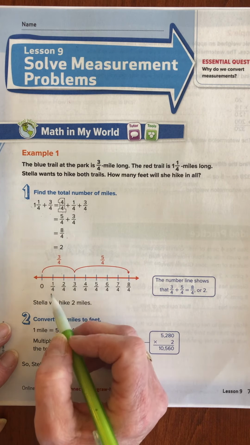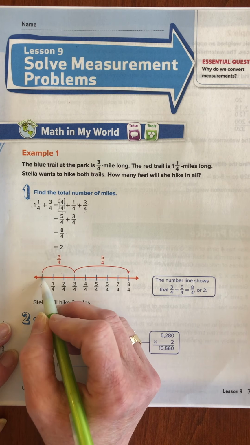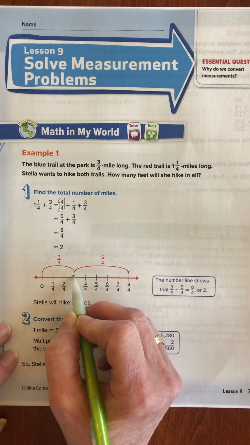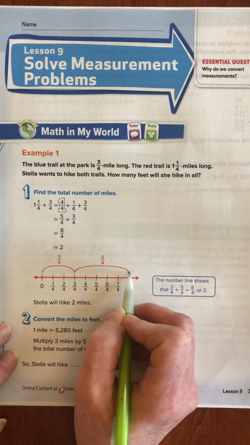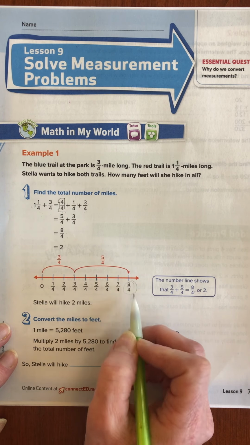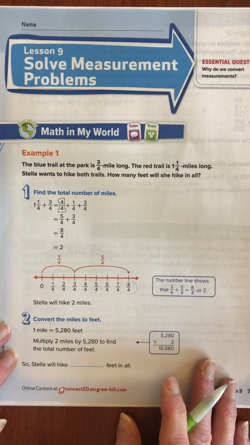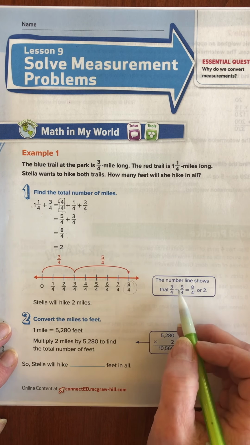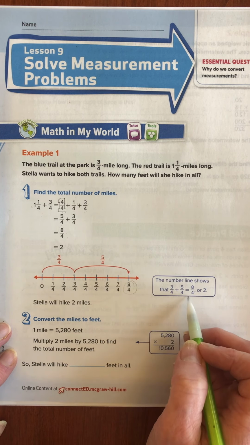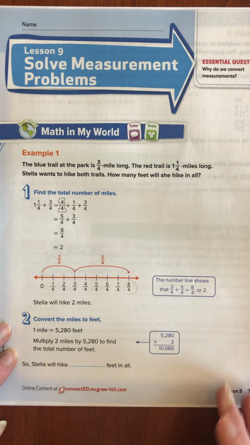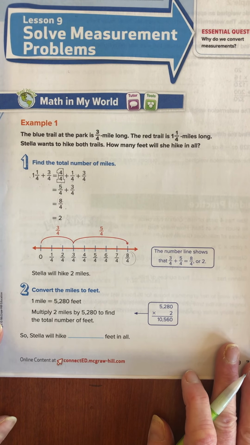And they're showing you that here, starting at 0, 3/4 of a mile, and then another 5/4 of a mile, which would be 8/4. That's what we have here, and that is 2. Okay, so it says here the number line shows that 3/4 plus 5/4 equals 8/4 or 2. Okie dokie.